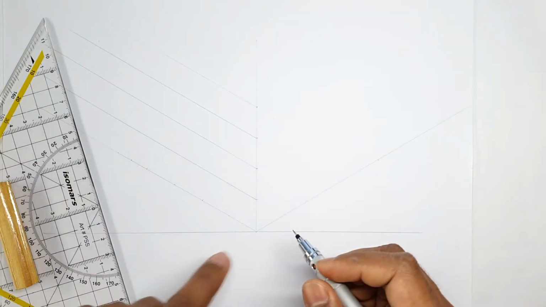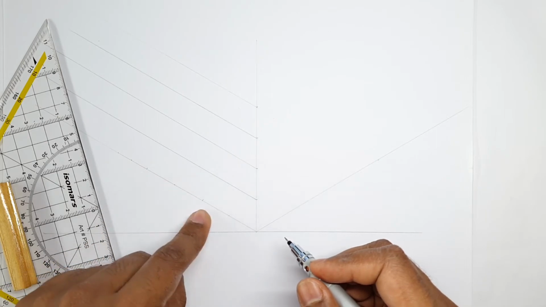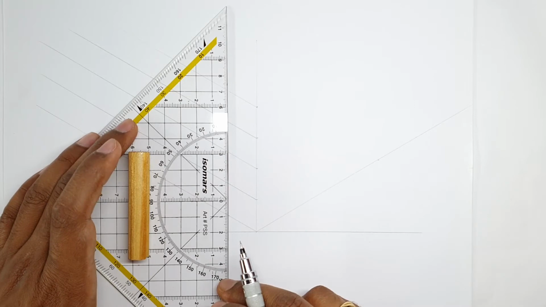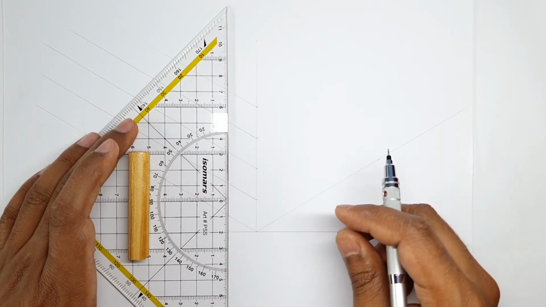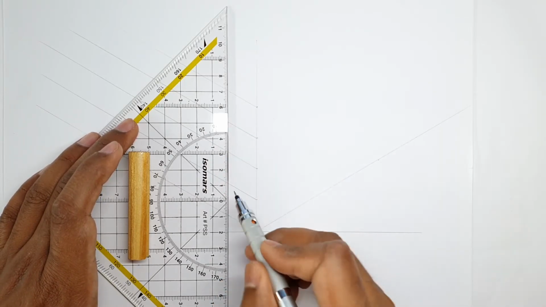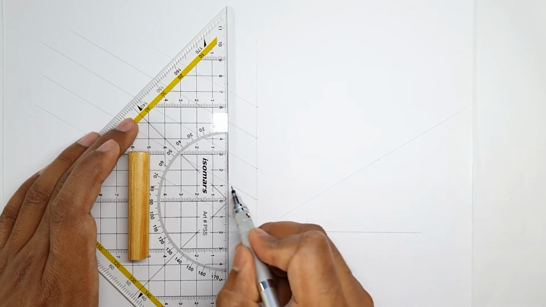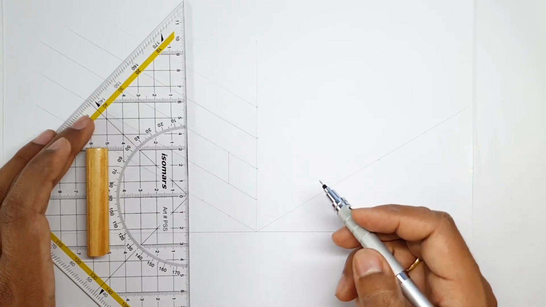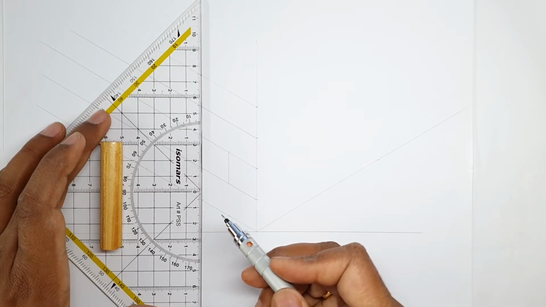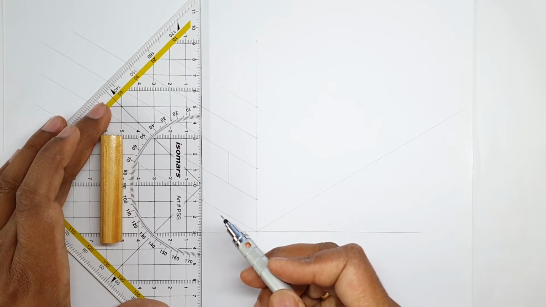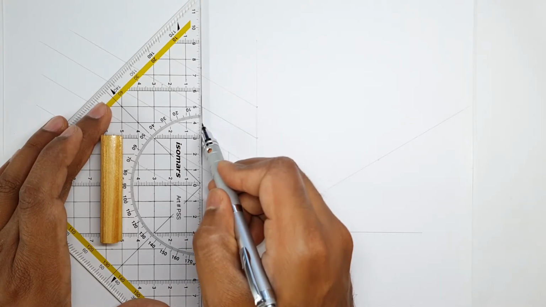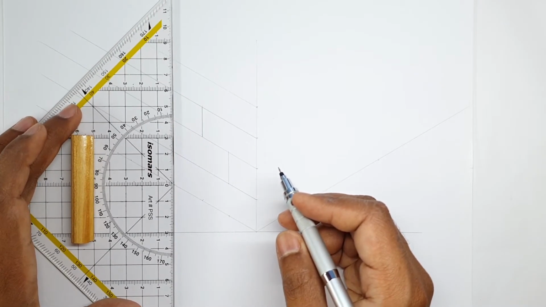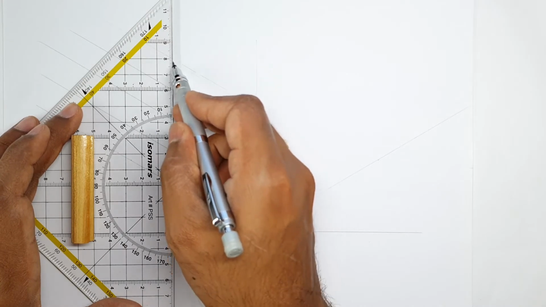Next would be to take these markings that we have made and draw verticals alternate to these lines that we have drawn going towards the left. Meaning, take the first point over here and drop in a vertical. Take the second point and drop in a vertical over here. Next, repeat the same for the remaining points.